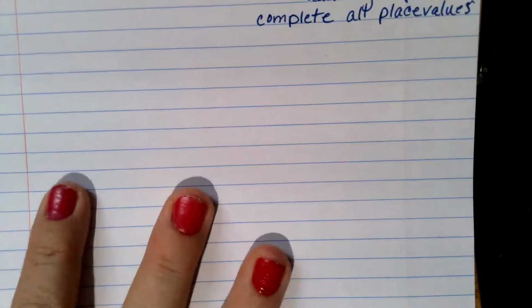Alright, my last video was about multiplying a two-digit number by a one-digit number. So this lesson is actually going to be multiplying a two-digit number by a two-digit number. There are a couple different ways that I'm going to show you how to do this. The first one I'm going to show you is called the break apart method, and this works for some people really well because it helps you understand the place values.